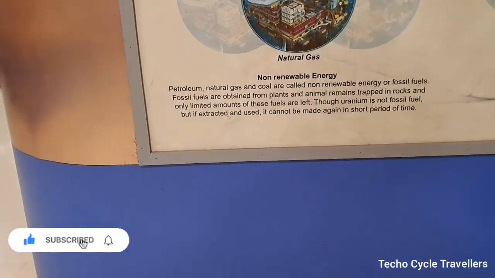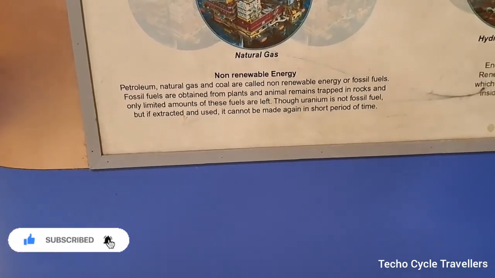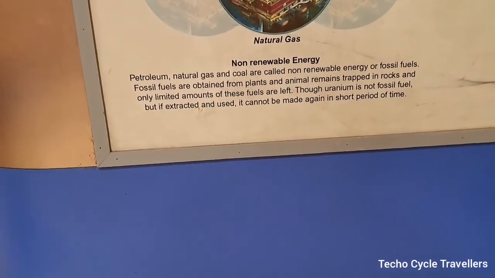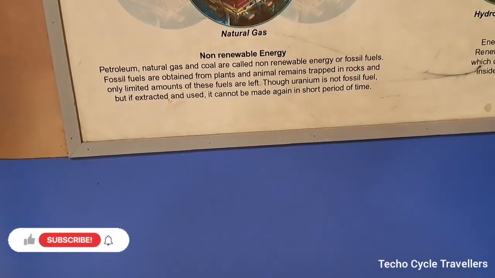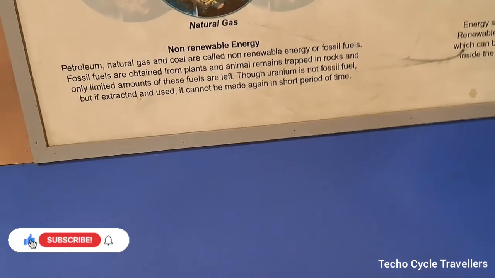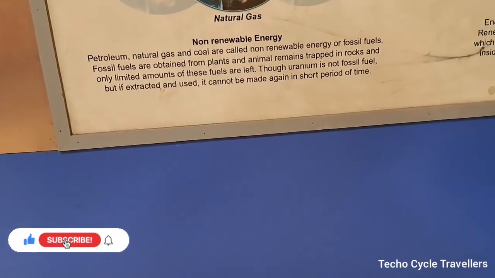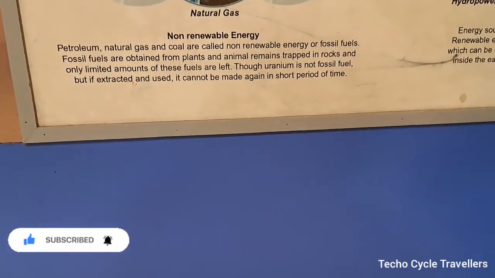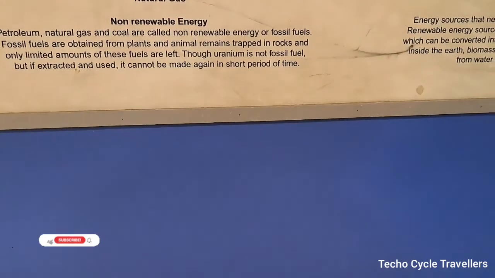Non-renewable energy. Petroleum, natural gas, coal are called non-renewable energy or fossil fuels. Fossil fuels are obtained from the planet's animal remains trapped in rock. Only limited amounts of these fuels are left. Though uranium is not a fossil fuel, it is extracted and used. It cannot be made again in a short period of time.